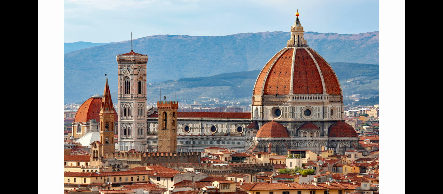And then here is the image that Brunelleschi is so well known for. Not the building itself. This is the Florence Duomo, the very famous Florence Cathedral. What Brunelleschi is well known for is the dome design.